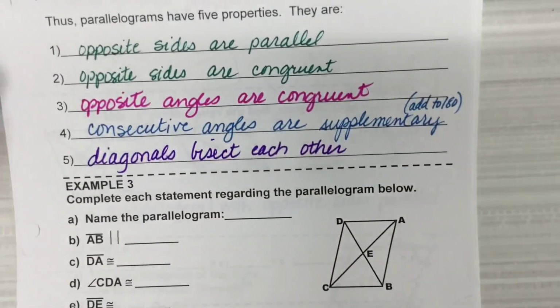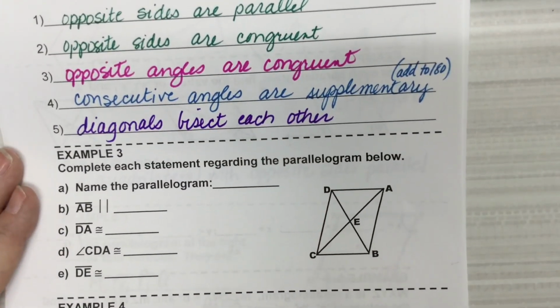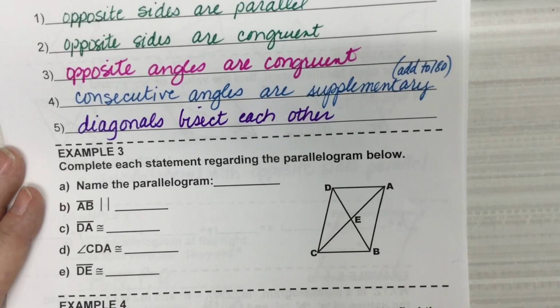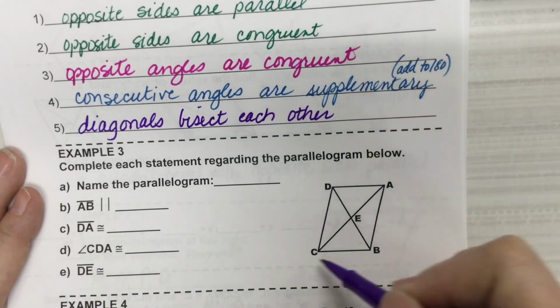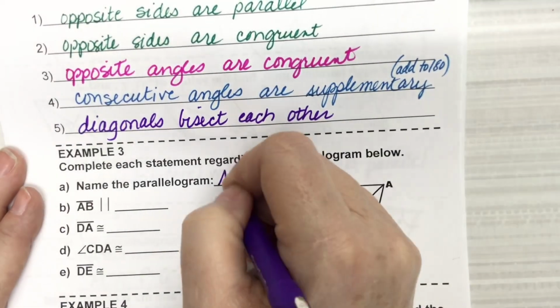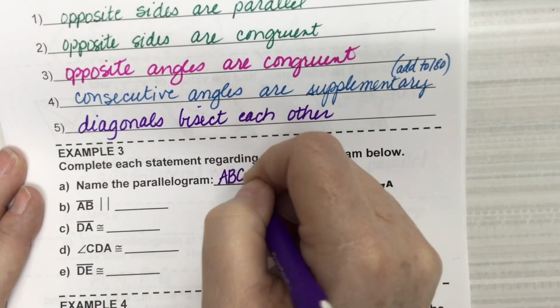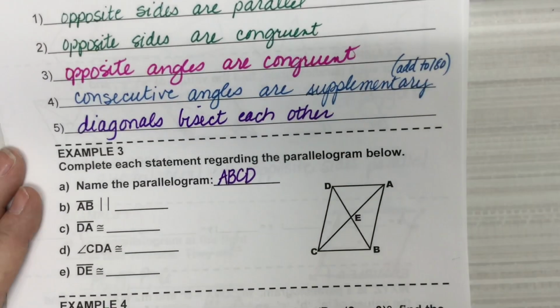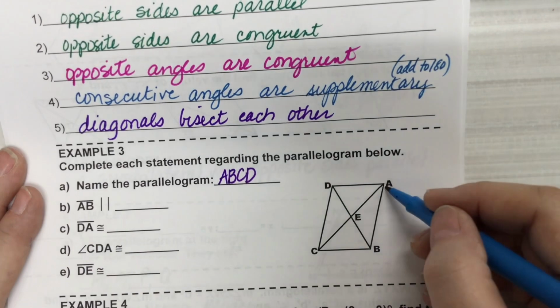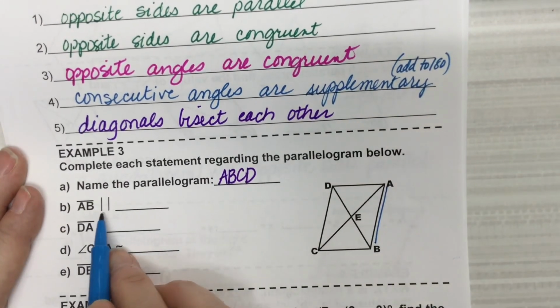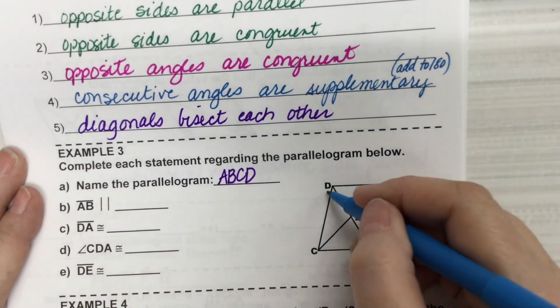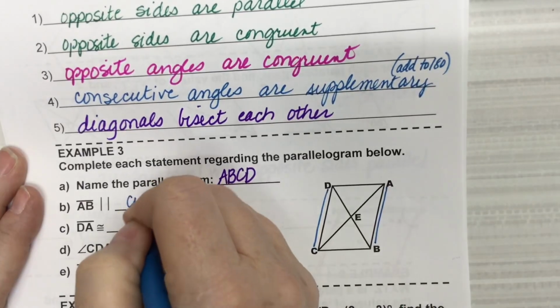So let's look down here. Complete each statement regarding the parallelogram below. Name it. Could I name it A, B, C, D? Yes, I can, and I probably will because it seems like when you name it in alphabetical order, it's easier. The side AB right here is, and this symbol is parallel, so what's parallel is this side right here, CD.